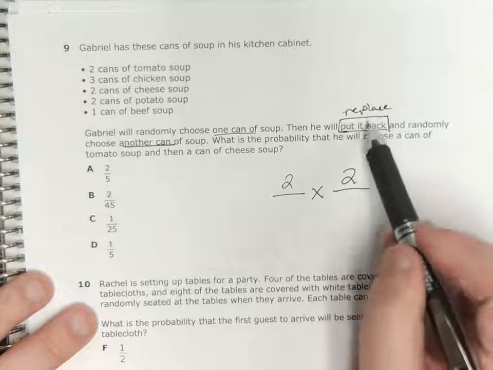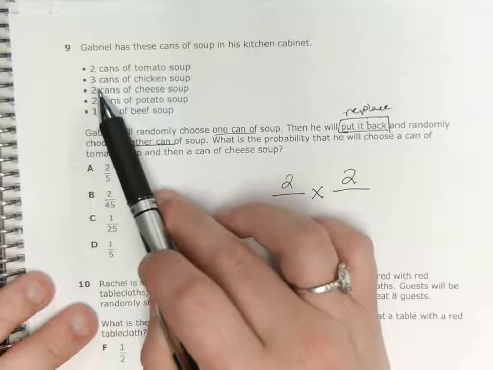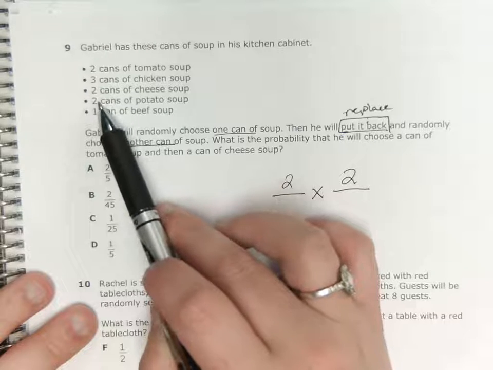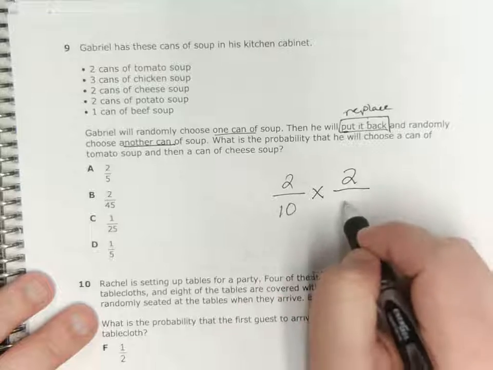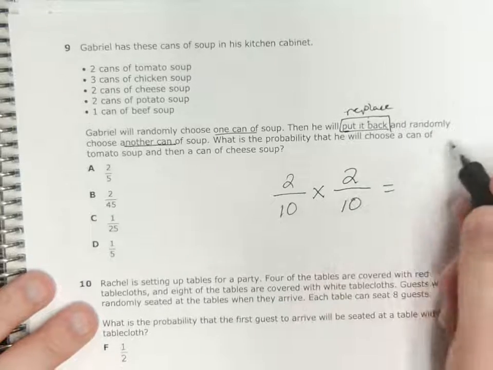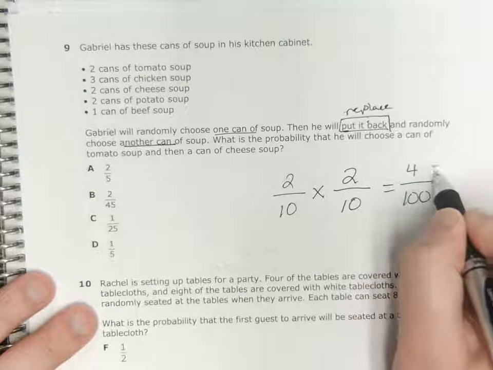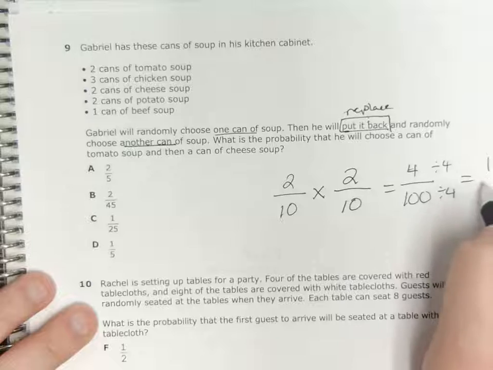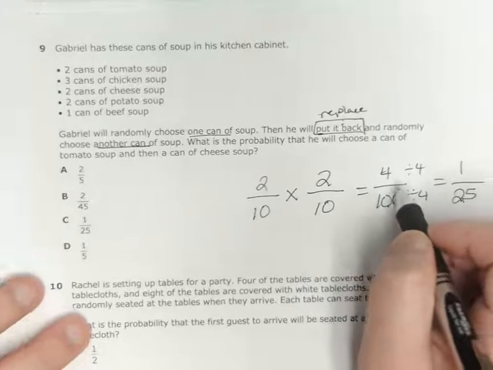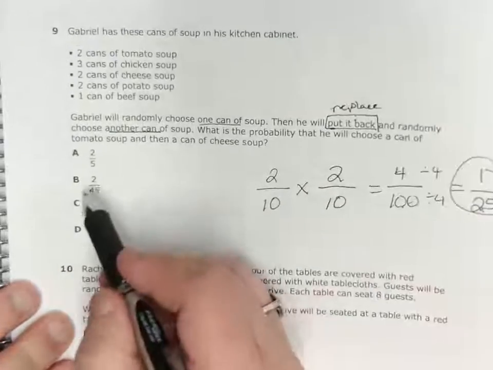Okay, so if he replaces it, that means my total is going to stay the same. So let's add these up. 2 plus 3 is 5, plus 2 is 7, plus 2 is 9, plus 1 is 10. 2 times 2 is 4, 10 times 10 is 100. I can divide these both by 4. 4 divided by 4 is 1. 100 divided by 4 is 25, because there's 4 quarters in a dollar, right? So my answer is 1 out of 25, which is C.